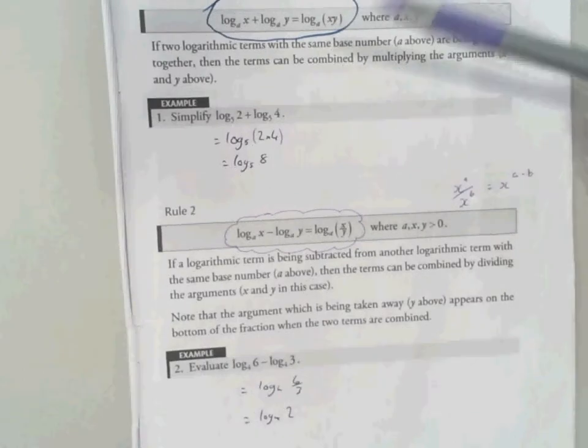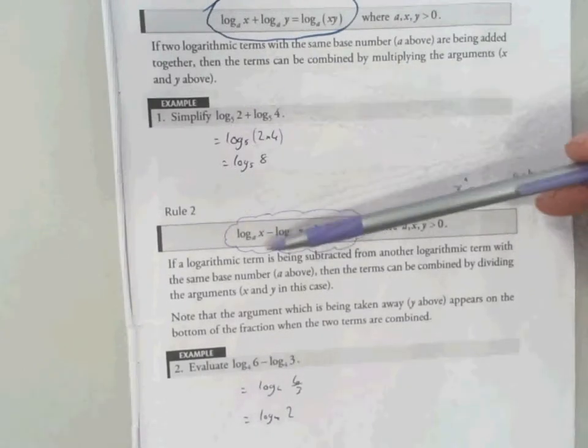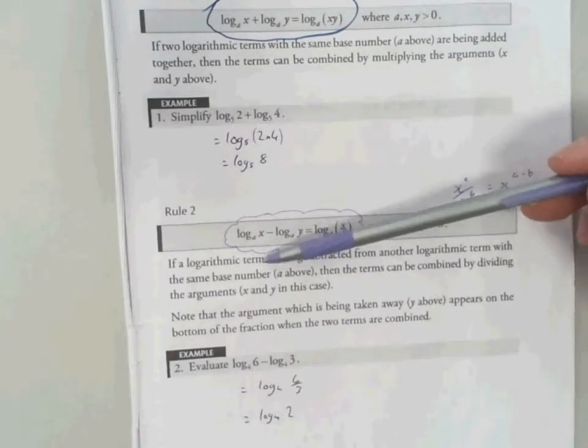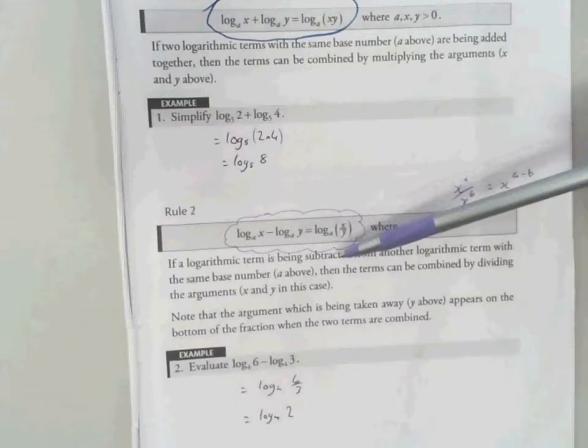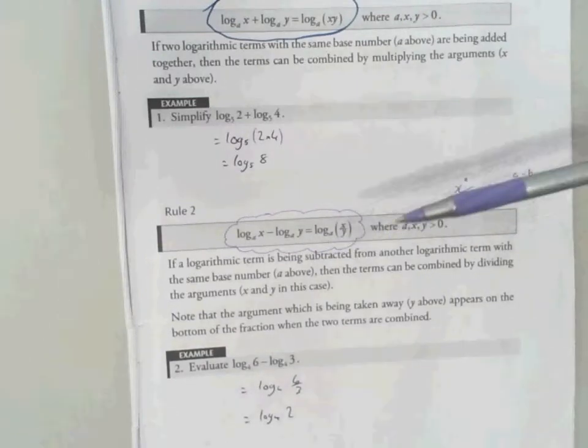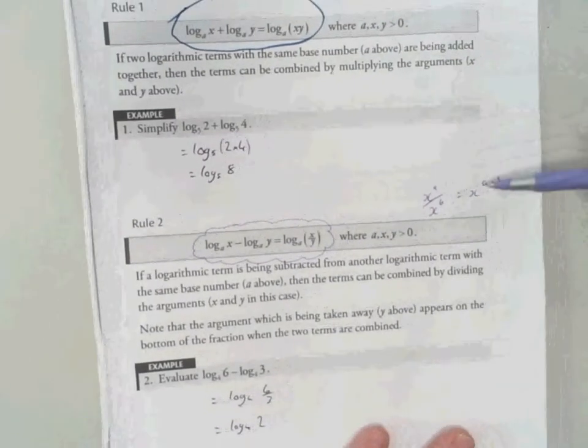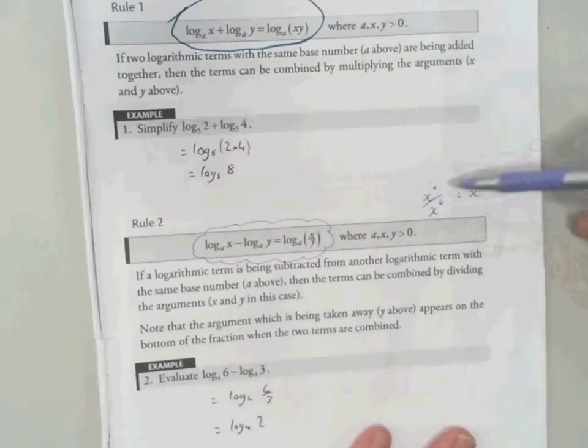Okay, rule number 2: log to the base a of x minus log to the base a of y is log to the base a of x divided by y, and that comes from this rule from National 5.